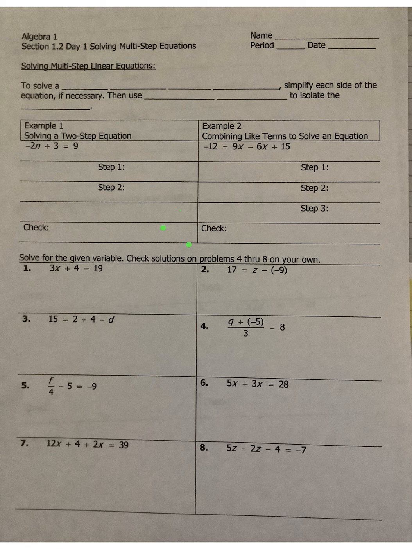In solving multi-step equations, to solve an equation in one variable, simplify each side of the equation if necessary, meaning combining like terms, doing distributive property, then use the inverse operation to isolate the variable. Okay, example 1 and example 2.